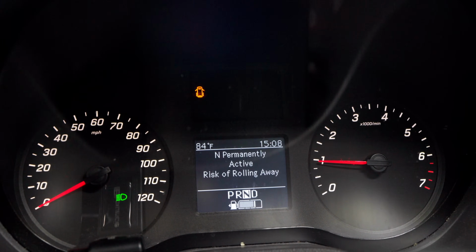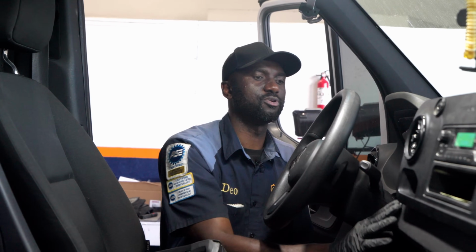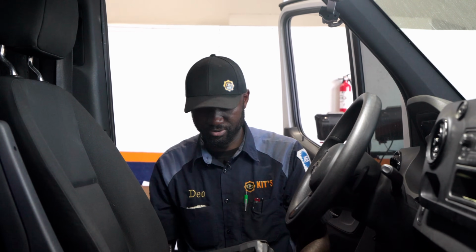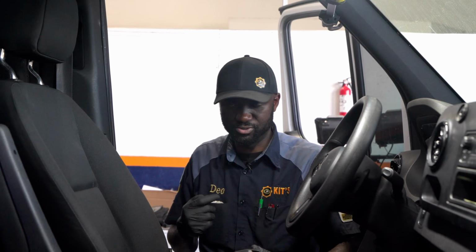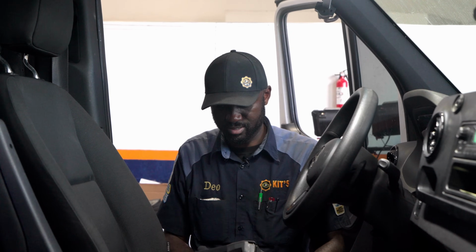So I'm going to turn off the engine so we can scan the engine computer. Okay, I'm going to turn the key on. Although the check engine light is not on, let's scan the engine computer to see if we have a pending code in the engine computer.